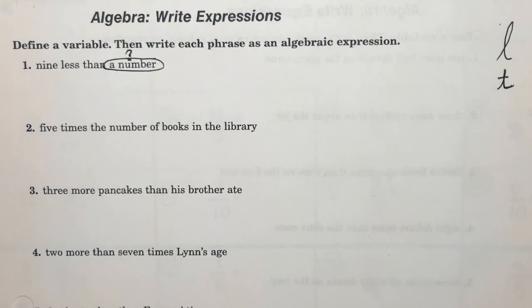Here's the other thing, guys, when you're picking your letter, you always want to use a lowercase letter. It doesn't really matter in the 6th grade, but in high school, an uppercase letter will be used for something a little bit different in algebra. So I don't want us to start any bad habits right now.